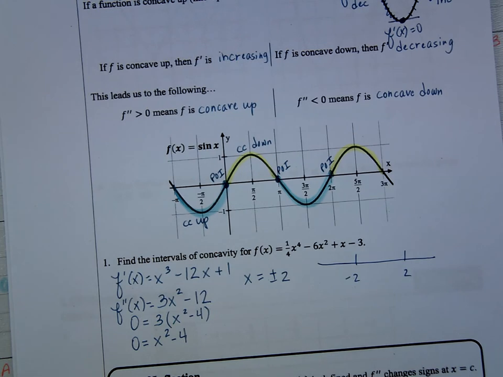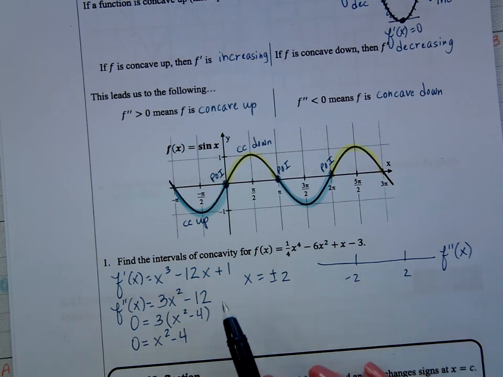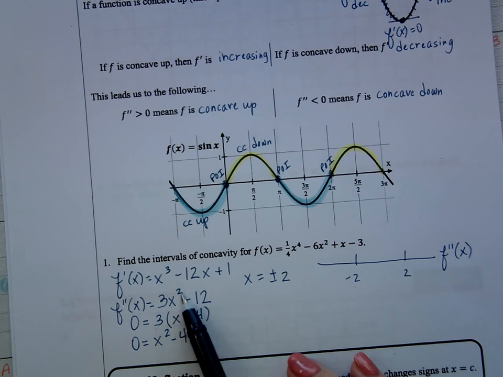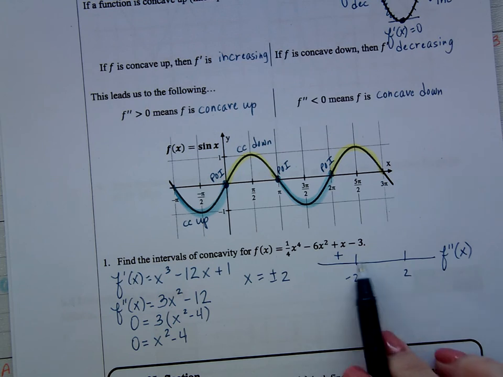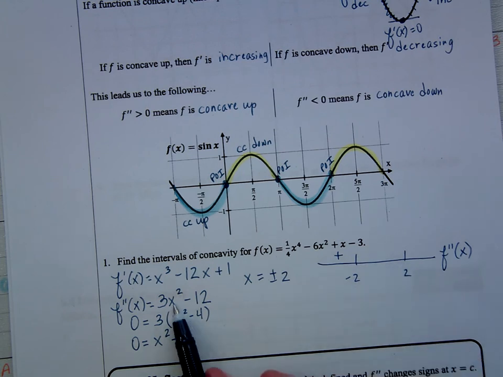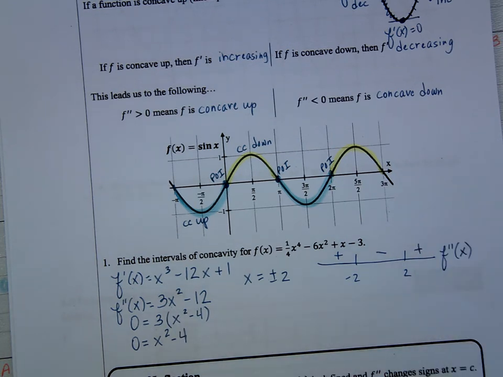I start checking values. Now remember, this is into my second derivative. It's a sign chart for the second derivative. So I'm going to take values to the left of negative 2, like negative 3. Negative 3 squared is 9, times 3 is 27, minus 12 gives me a positive. If I put a 0 in, something between them gives me a negative. And if I put a positive 3 in, I get a positive value out. So it's just a matter of plugging in to your second derivative.